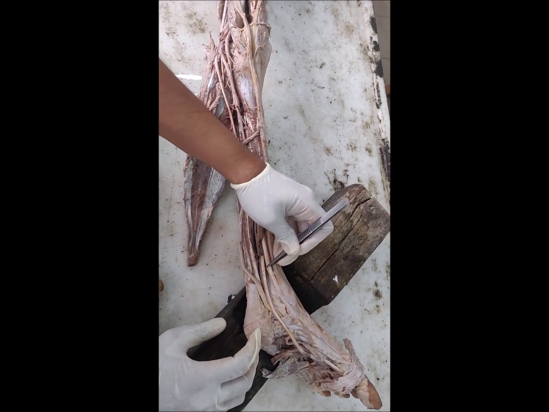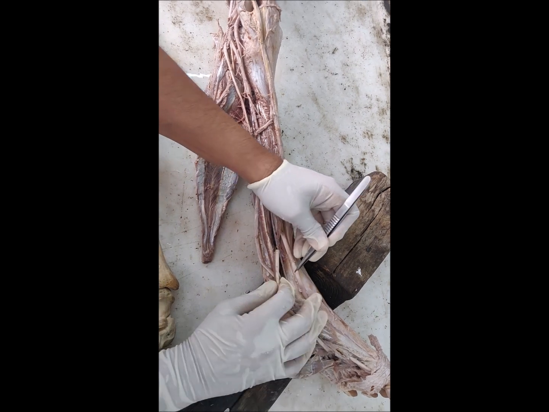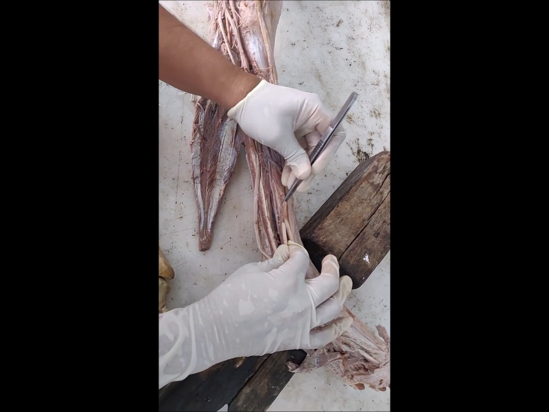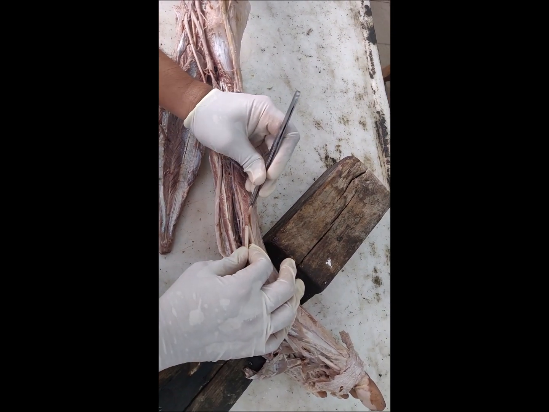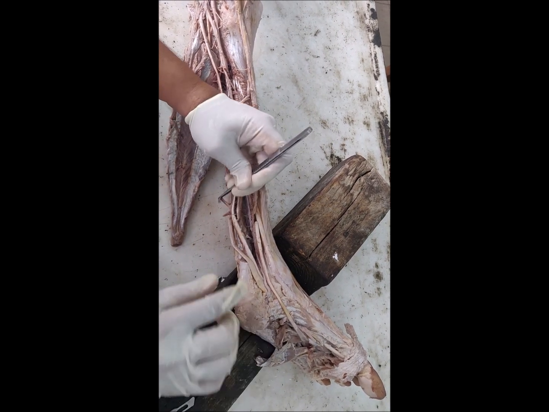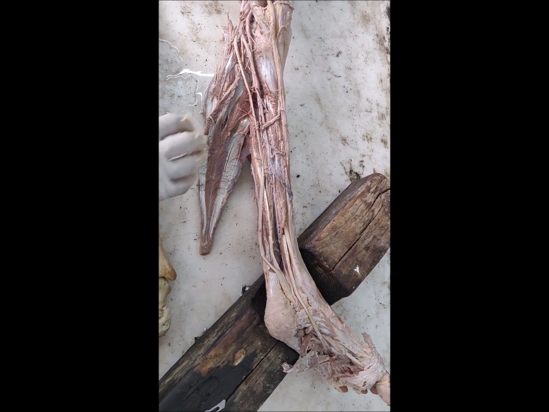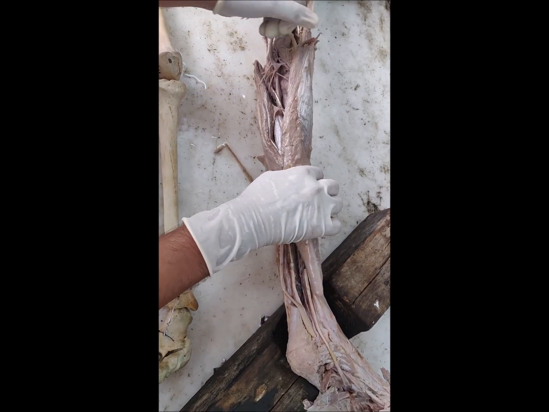And just behind the medial malleolus, this is the tibialis posterior. After that, this muscle is called the flexor digitorum longus, and this is the flexor hallucis longus. So these are the muscles of the back of the leg. Now we will discuss them one by one.